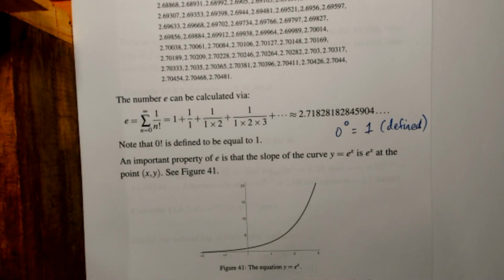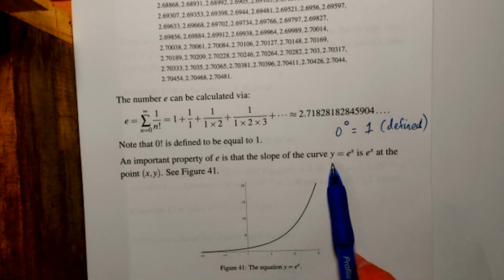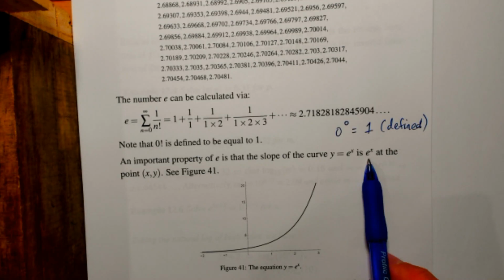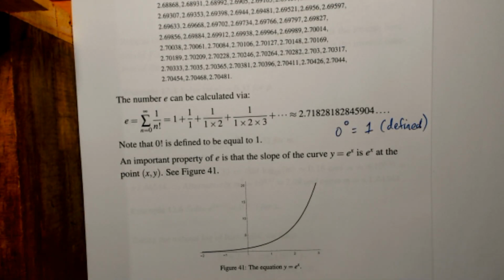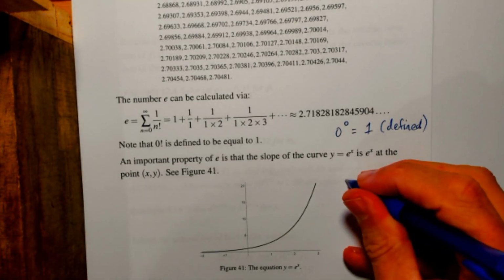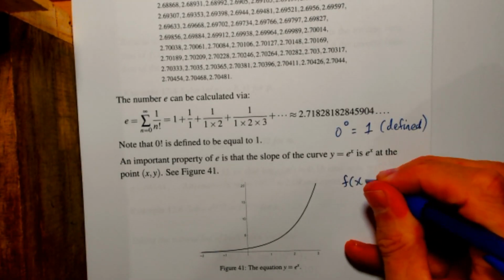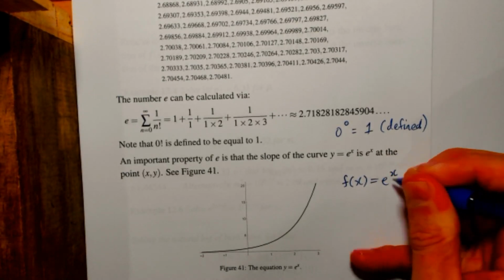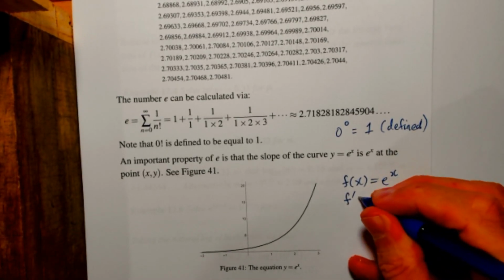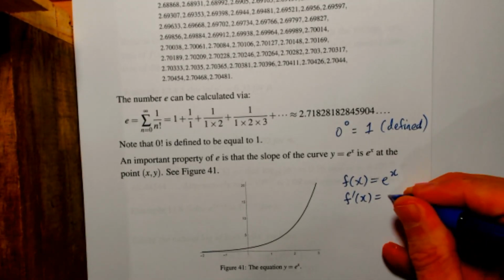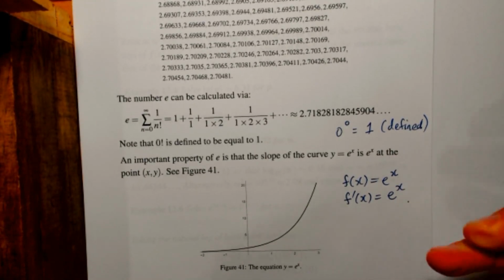Now, an important property of e is that the slope of the curve y equals e to the x is e to the x at the point x, y. In other words, if f of x is equal to e to the x, then the first derivative f dash x is also e to the x, if you've done calculus.